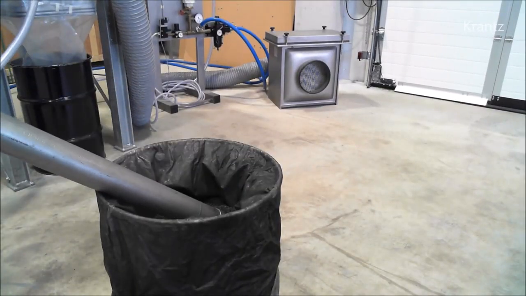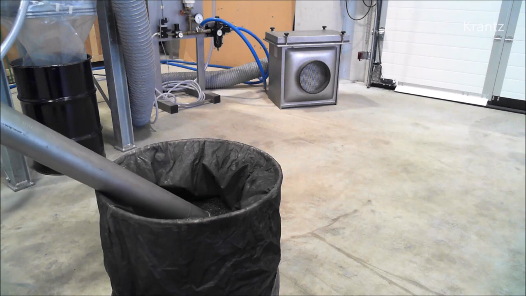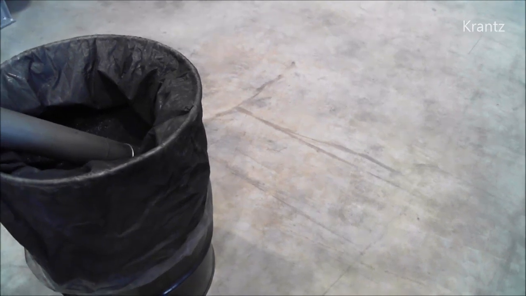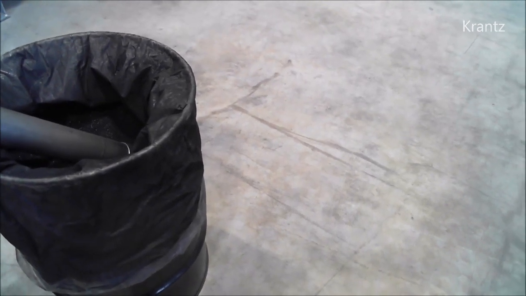Now we will activate the carbon filling. So we activate the compressed air, and then you can see how the carbon is sucked into the nozzle and is shot into the filter housing.